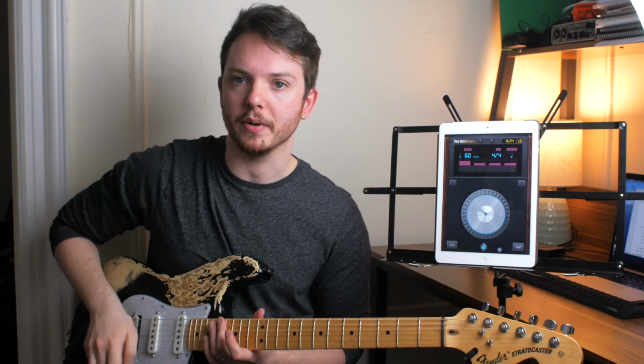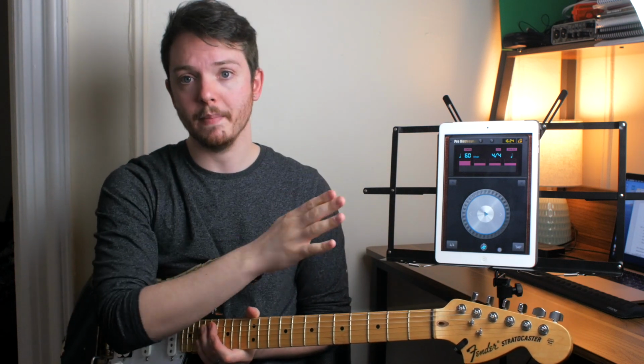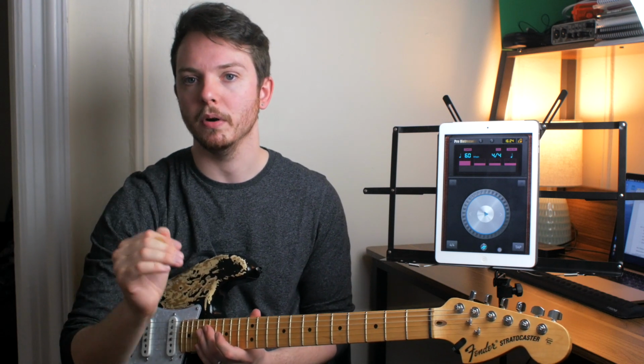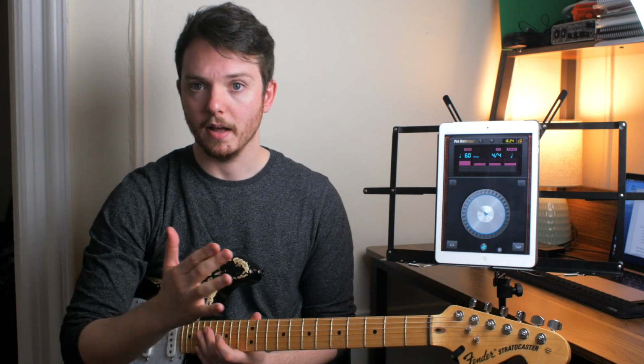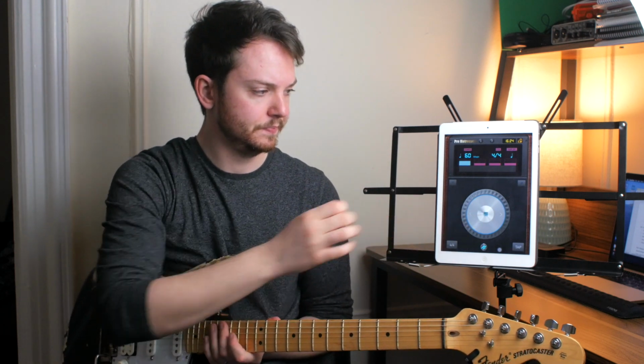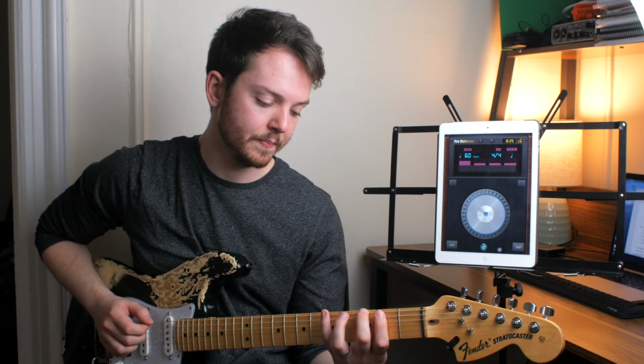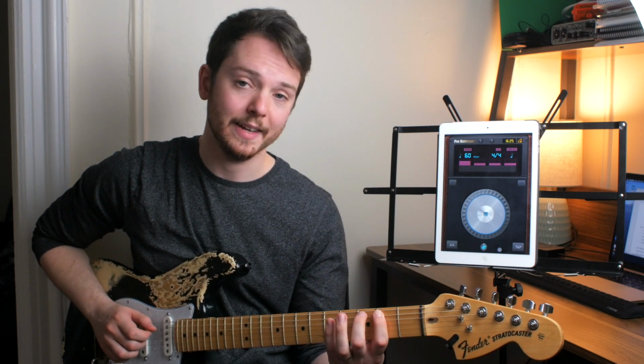So the first one we're going to do is play one measure of quarter notes, one measure of 8th notes, and we're going to use those 2 measures as a way of playing through the scale. So we're starting with the quarter notes. So we're going to go 1, 2, 3. Now we're going to do 8th notes.